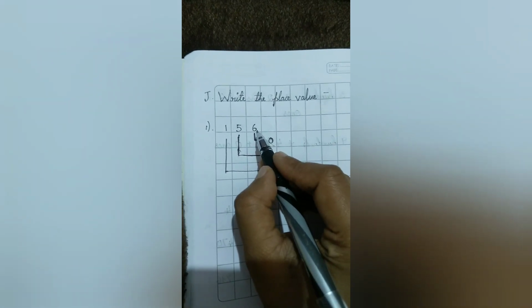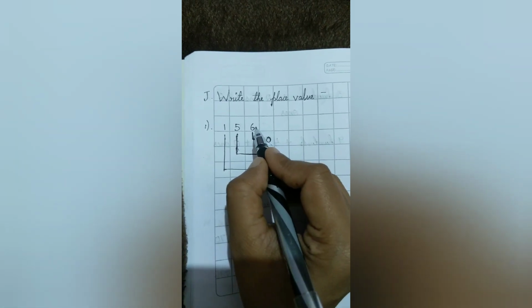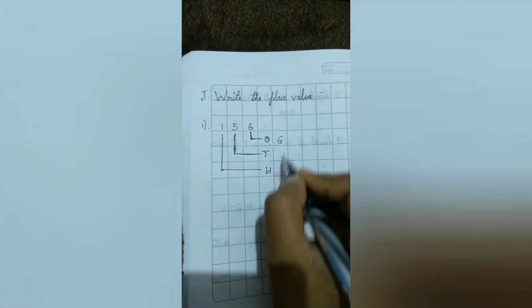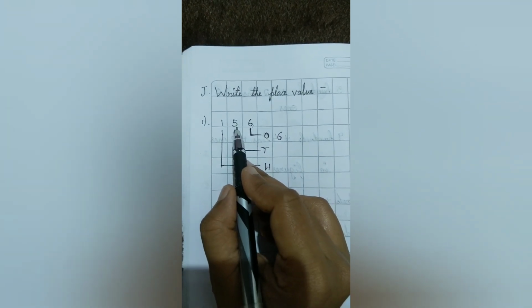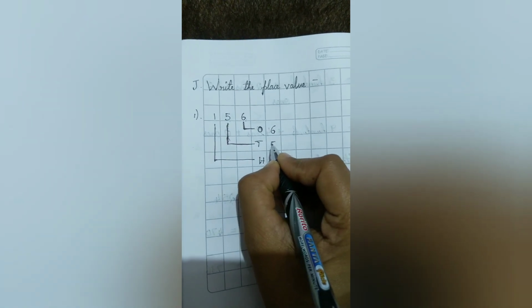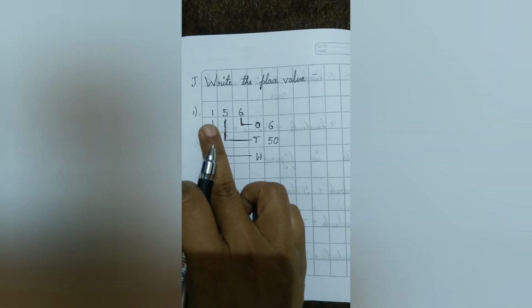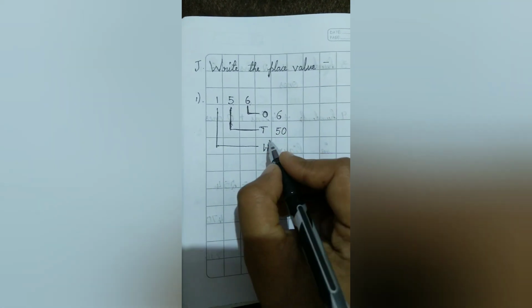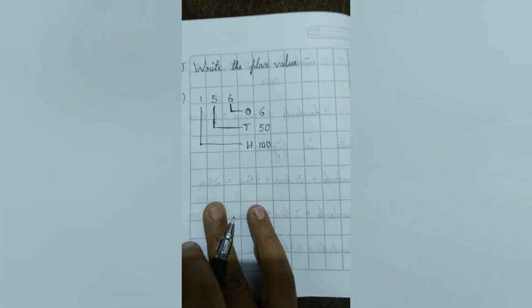What is the place value? 6 is in ones place, so 6 should be multiplied with 1. 6 ones are 6. 5 is in tens place, so 5 should be multiplied with 10. 5 tens are 50. And next, 1 is in hundreds place, so you should multiply 100 with 1. So the answer is 100. Is it not so easy?